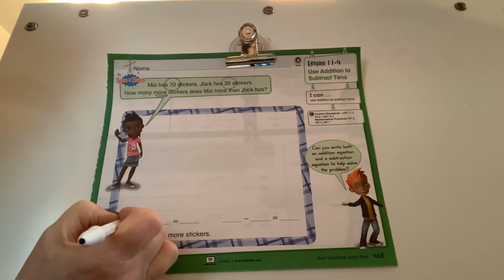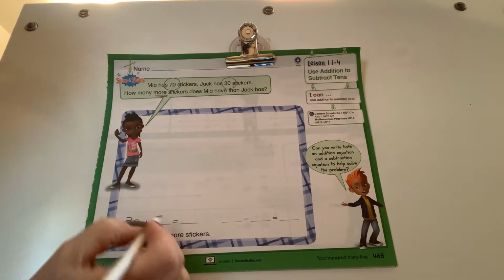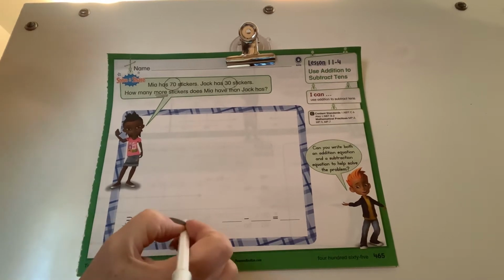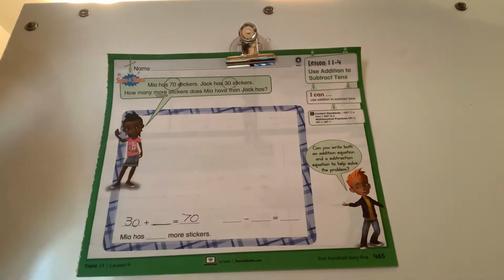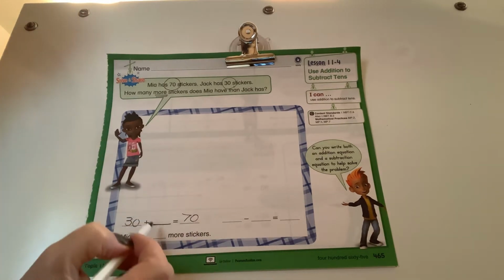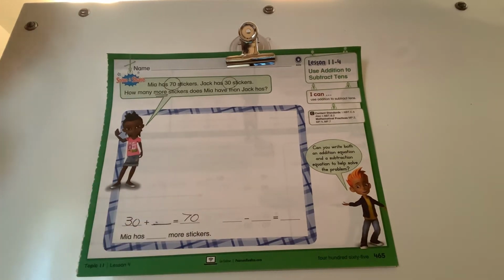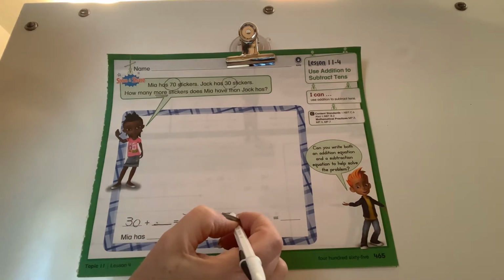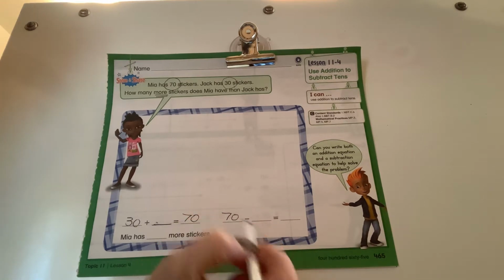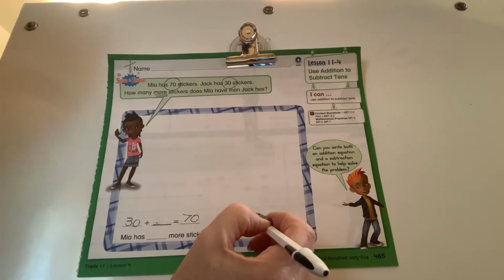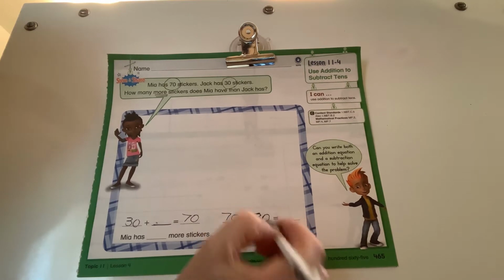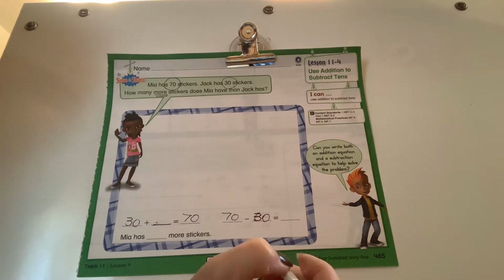Okay, I'm going to put Jack's number in this because this is an addition problem down here. 30 plus something is equal to Maya. Okay? Now this is the part we need to figure out. So in order to do that, we're going to have to go through the back door. Who's got the biggest number? 70. We're going to take Maya's number and we're going to subtract. Oops, I wrote the wrong number. We're going to subtract Jack's number.